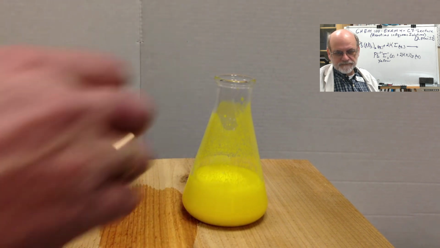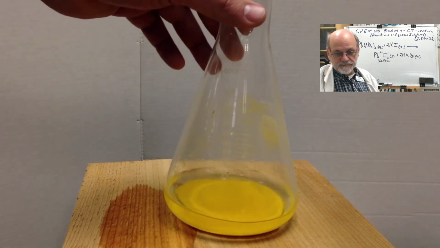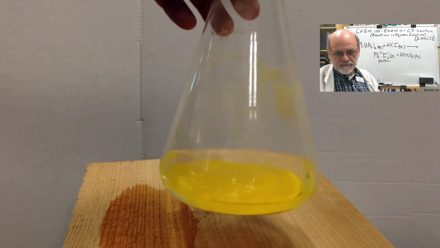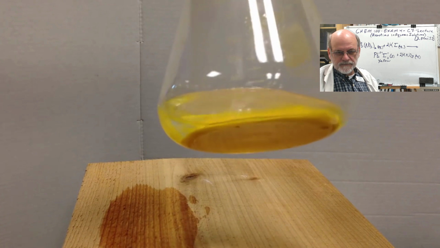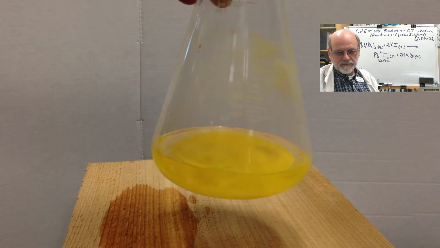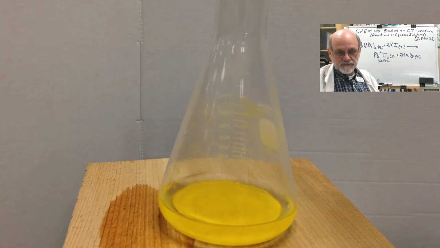This is a reaction I did about an hour or so ago, and you can see here that the clear solution is the potassium and nitrate ions, and the solids are at the bottom. That's settled at the bottom. All right? So there is your precipitating reaction.